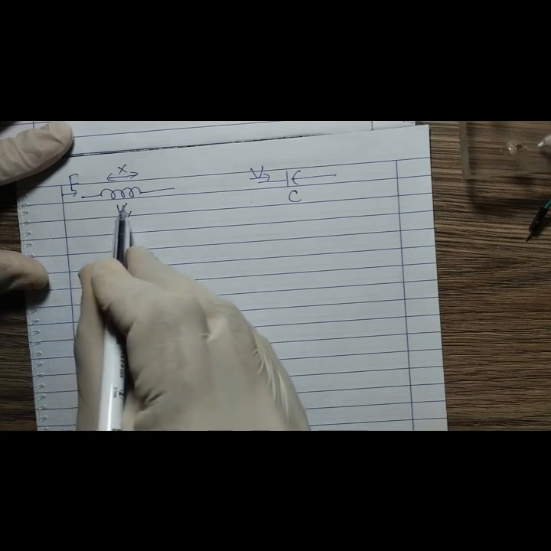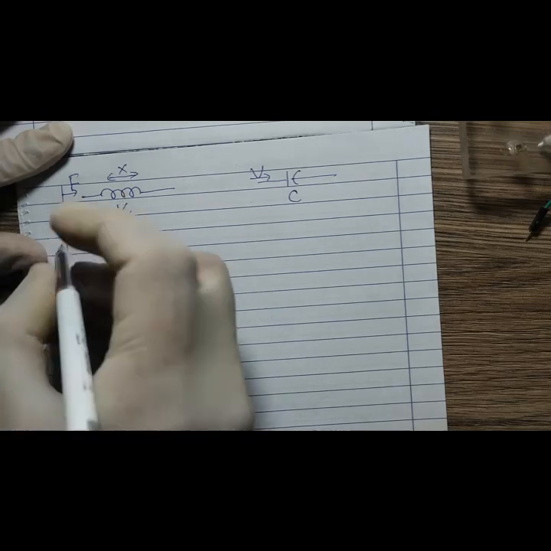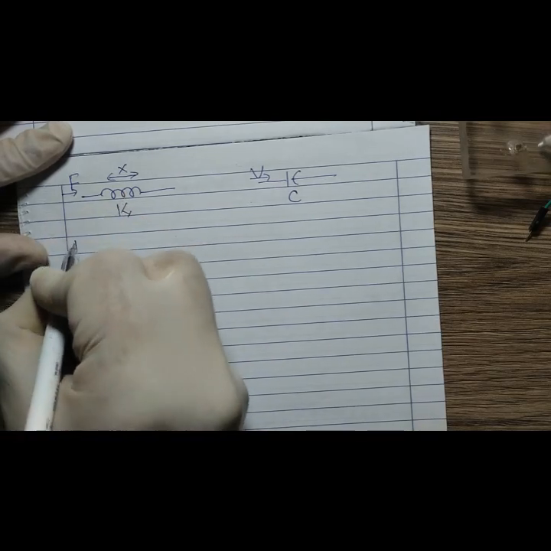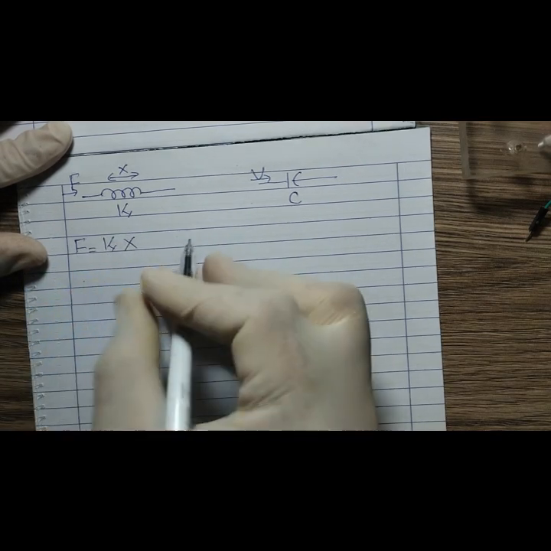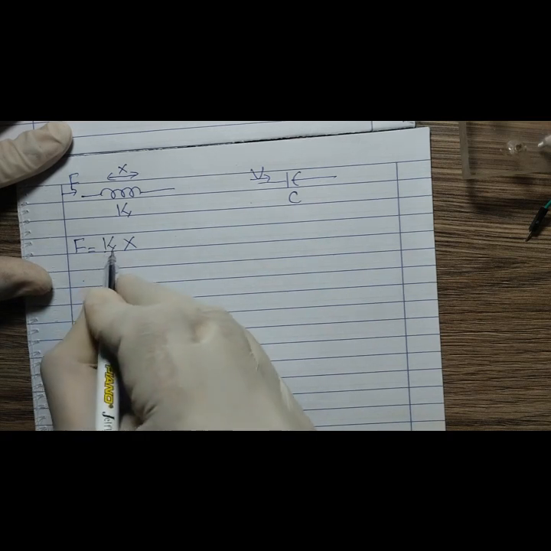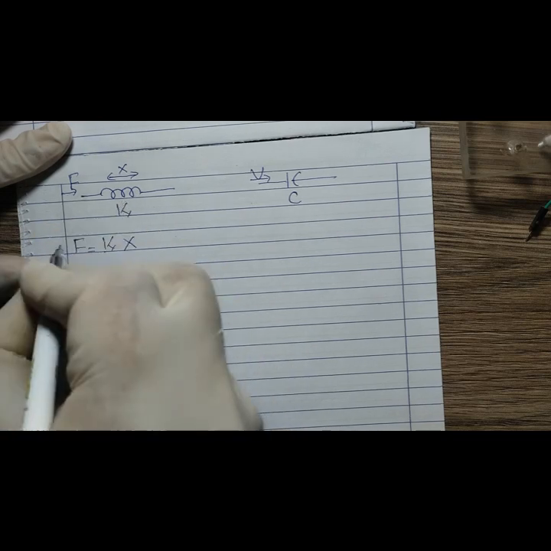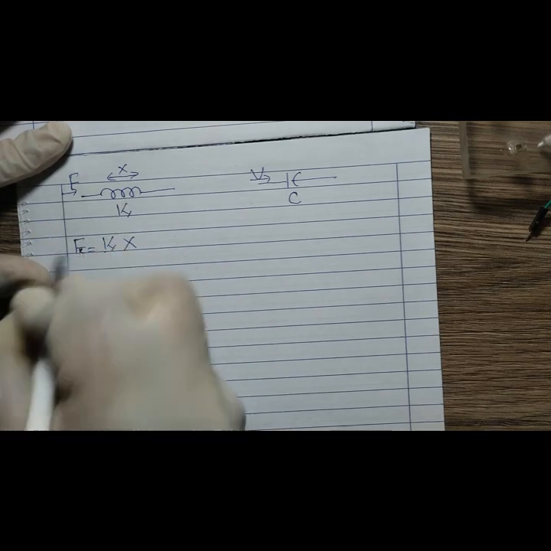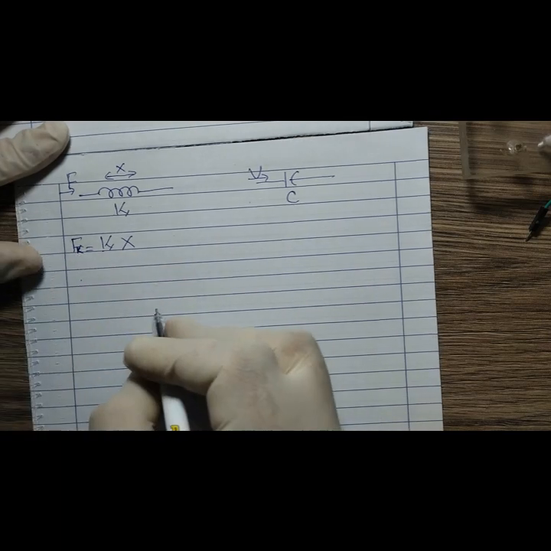The more the K, the more the opposition we can expect from this spring. Following Hooke's law, we can write F is equal to K times X. So it depends upon the stiffness coefficient of the spring K how much energy it will introduce to oppose the applied force. Let's call it Fk, so that we can discriminate between the applied energy and the opposition energies.